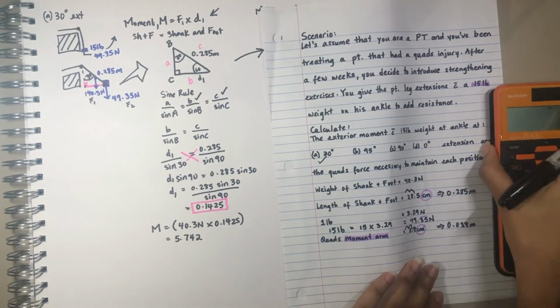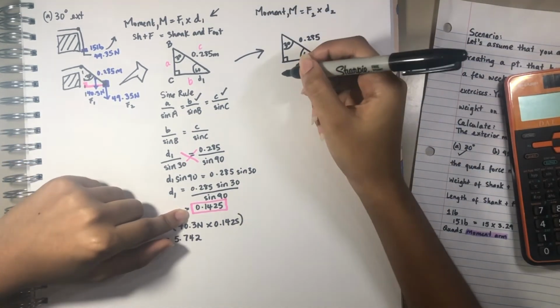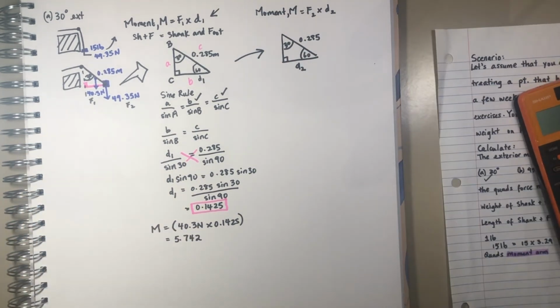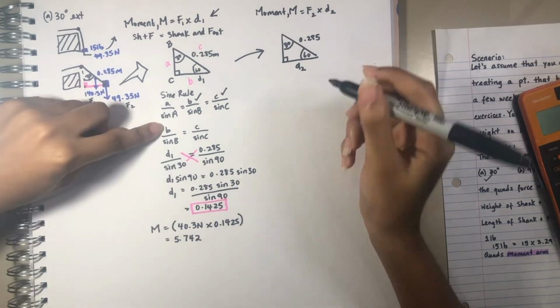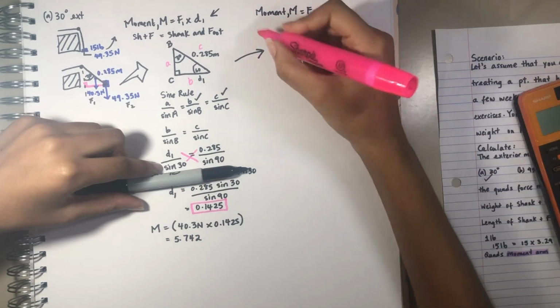So we'll get the same thing. We could go through and look at it, right? So use the same sine rule. Let's label everything again.